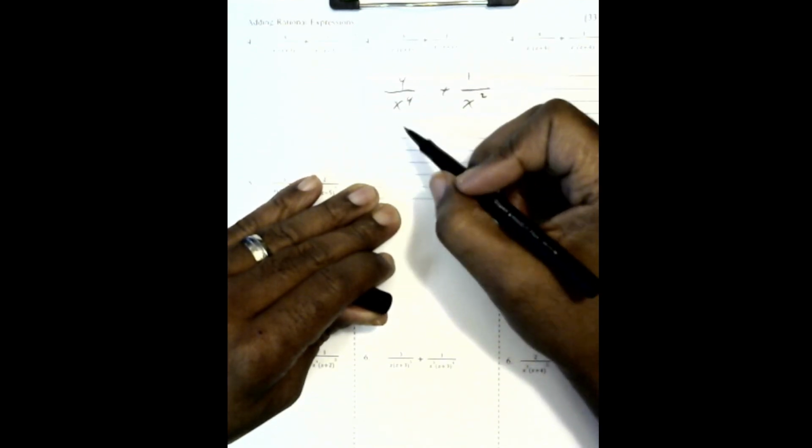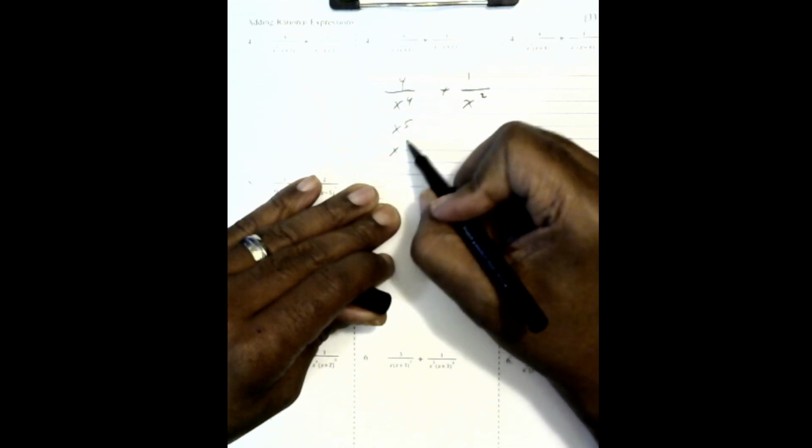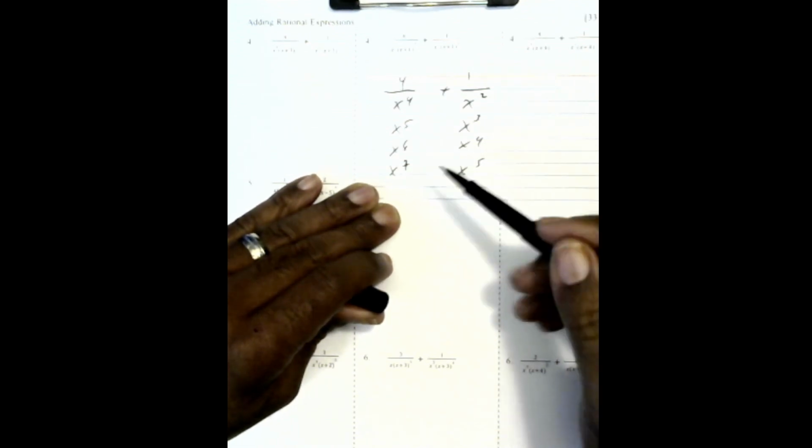When you look at the multiples for x to the fourth, you have x to the fourth, and there's x to the fifth, x to the sixth, x to the seventh. For x squared, you have x squared, x to the third, x to the fourth, and x to the fifth. What they have in common in their multiples will be x to the fourth, which is the highest power.